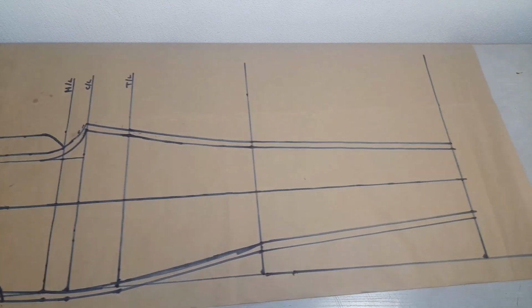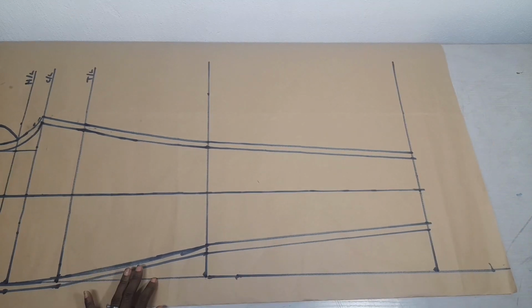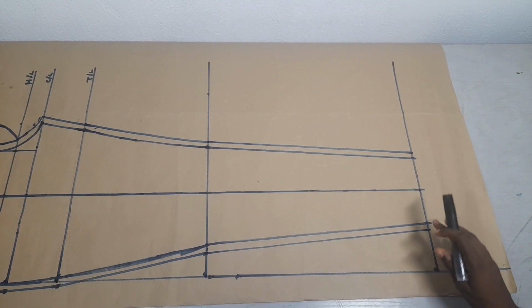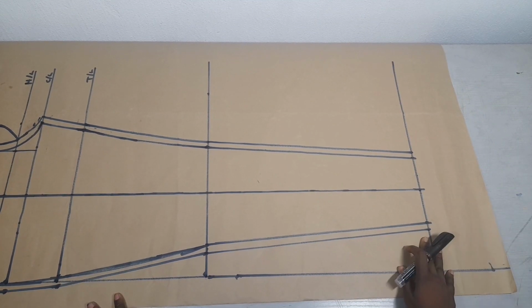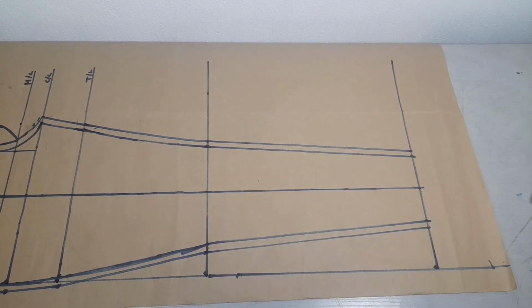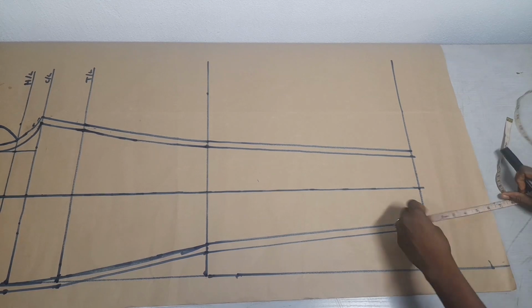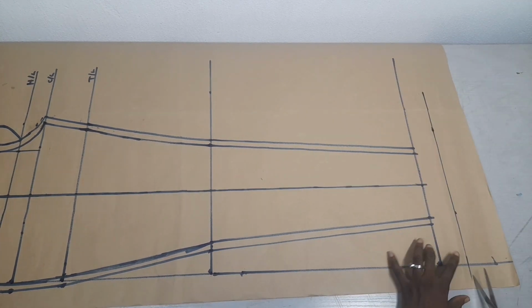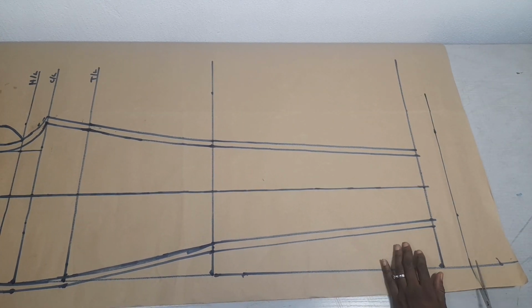So before cutting out, let me show you how I'll be cutting my hem out. So for my hem, now, I'll be measuring 2 inches down. That'll be my allowance for my hem. I'm cutting at the 2 inch now.